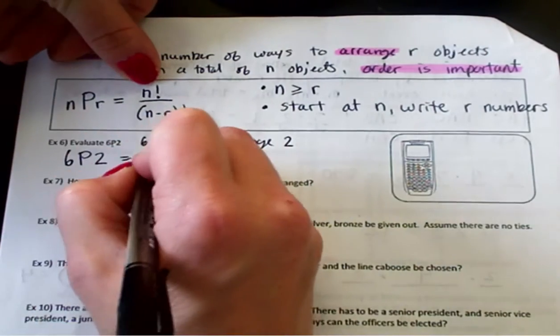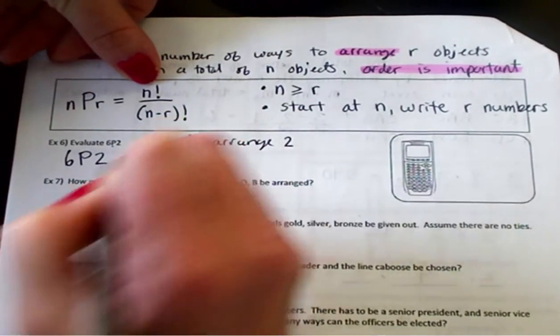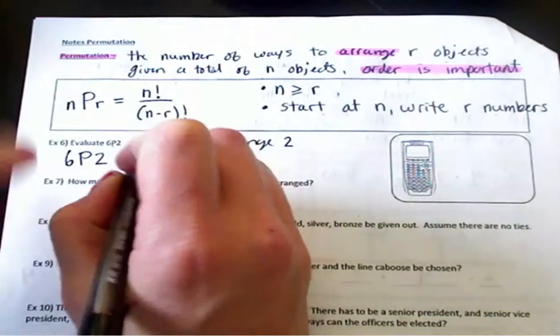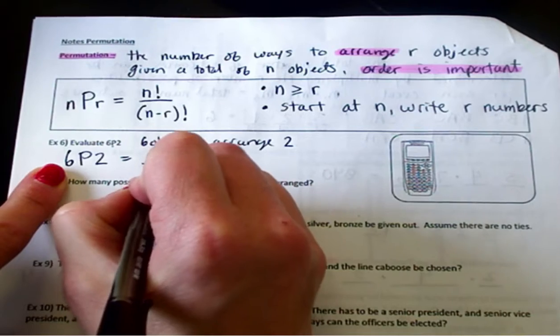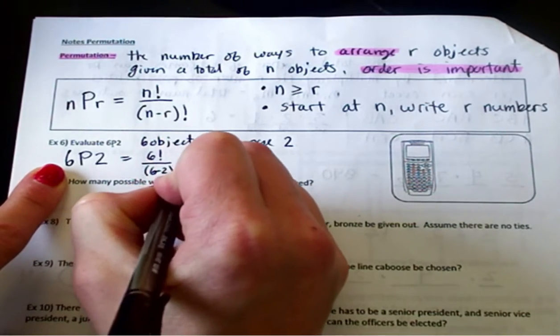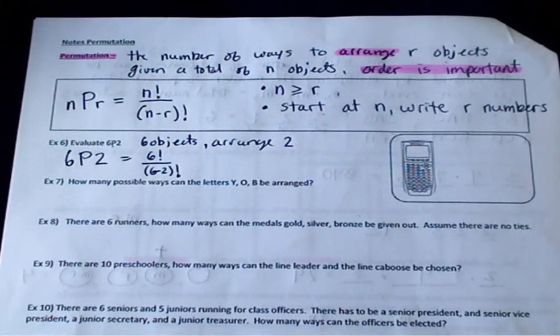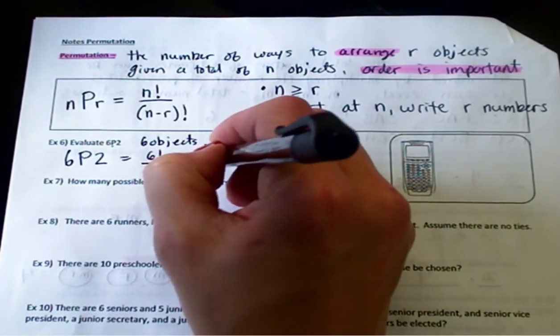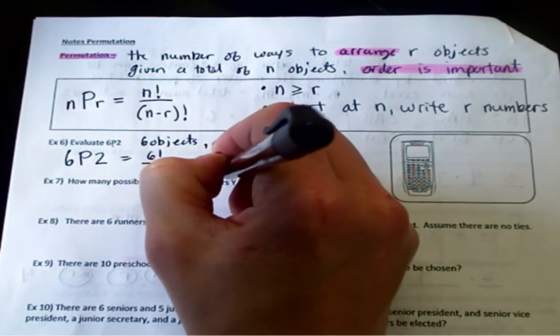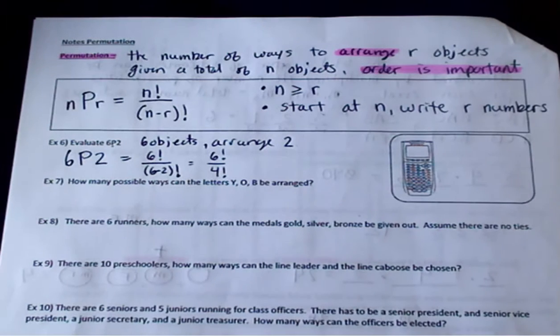So the top number is 6 factorial. And then on the bottom, it's 6 minus 2 factorial. Notice the grouping symbols. That means that you should subtract that. So this is 6 factorial over 4 factorial.